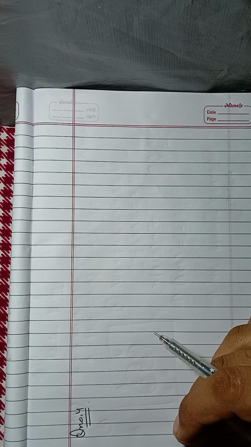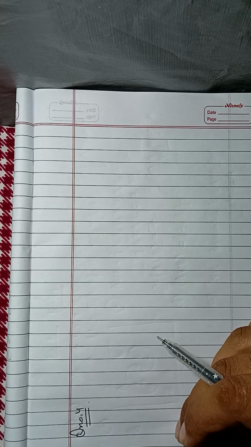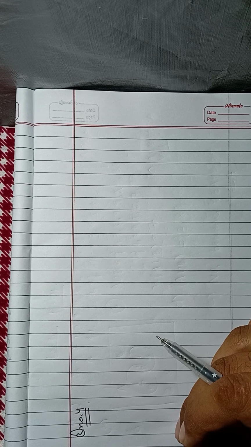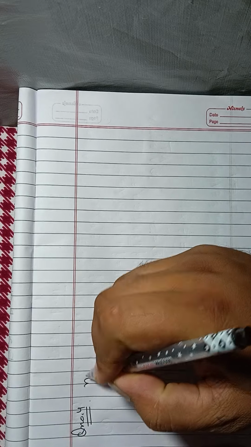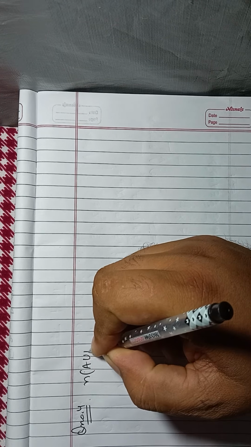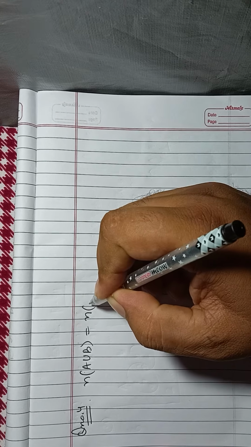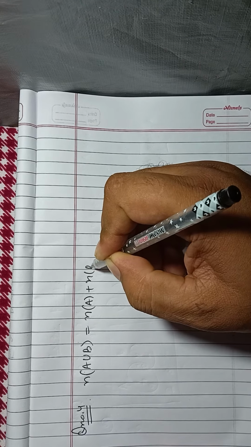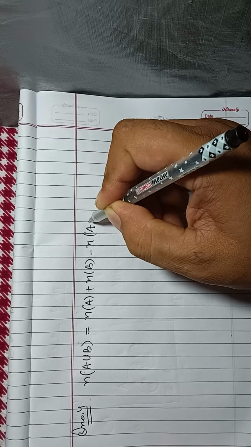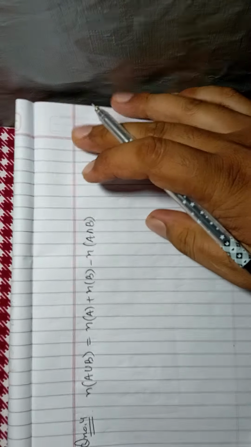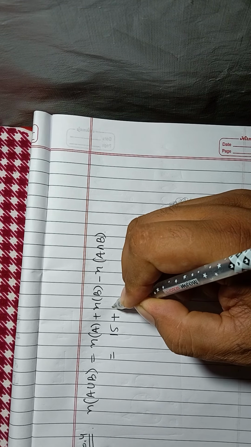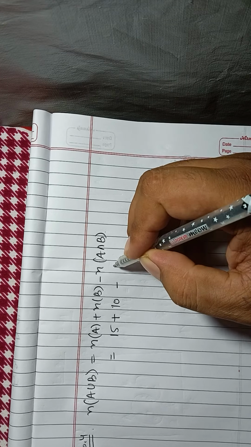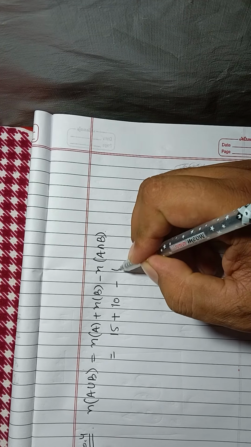You can see the question number 4: n of A is 15, n of B is 10, n of A intersection B is 4, find n of A union B. We have a formula for this. n of A union B is equal to n of A plus n of B minus n of A intersection B. You should remember this formula. n of A is 15, plus n of B is 10, minus n of A intersection B, that is 4.